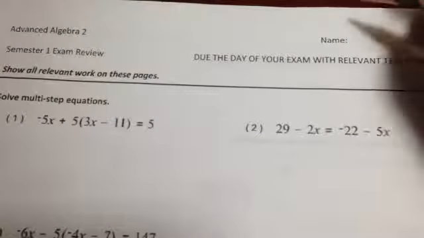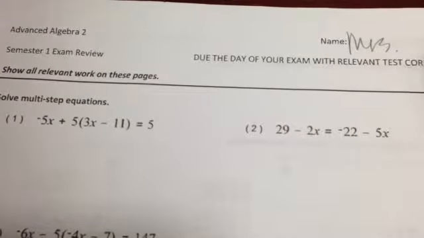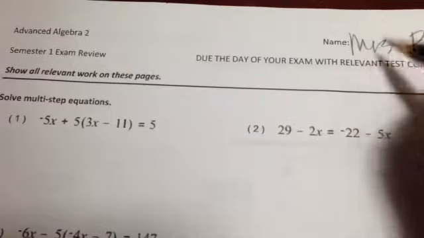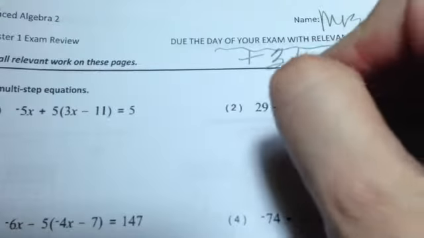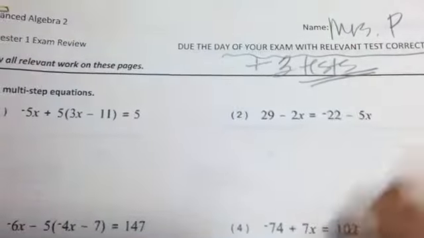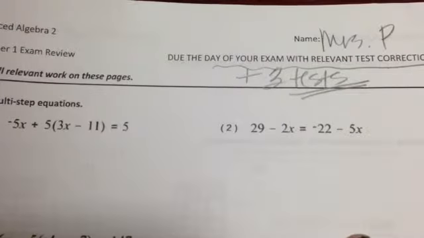All right, I want to knock out some of the problems on your final exam review, at least page 1. I want you to make sure you staple your first page to the new pages that I give you in class. Oh, my stapler's working. And then recognize that your relevant test corrections, you're going to turn in 3 unit tests, and we will talk more about that tomorrow in class. Well, that would be Friday.